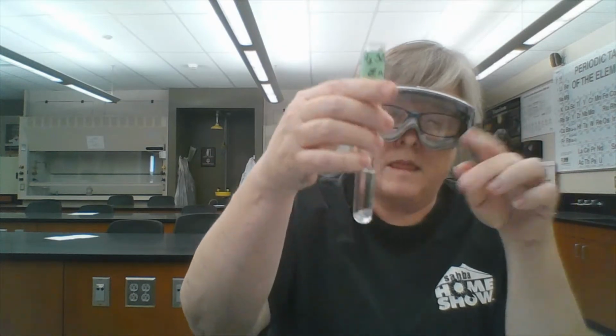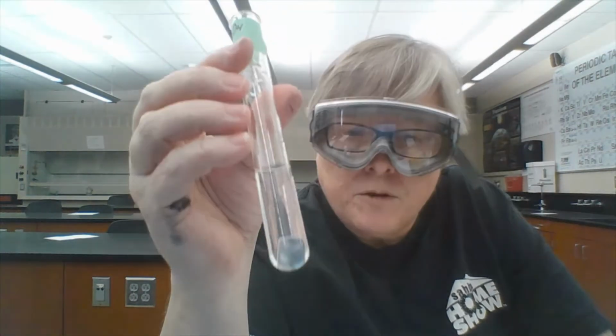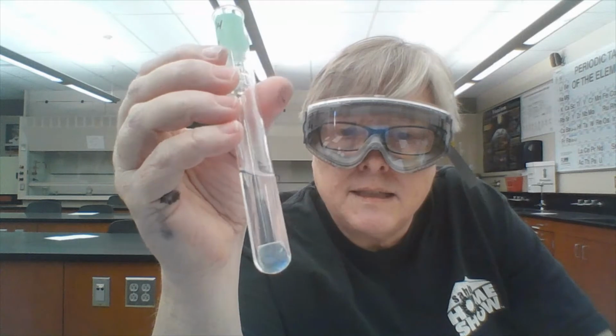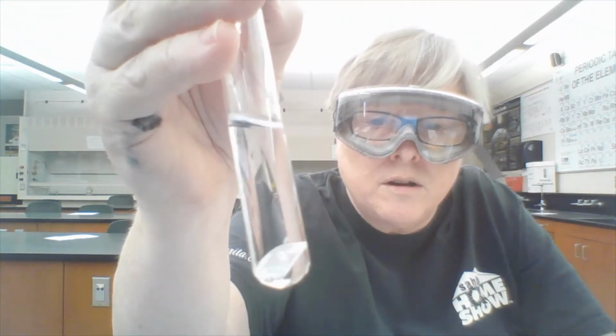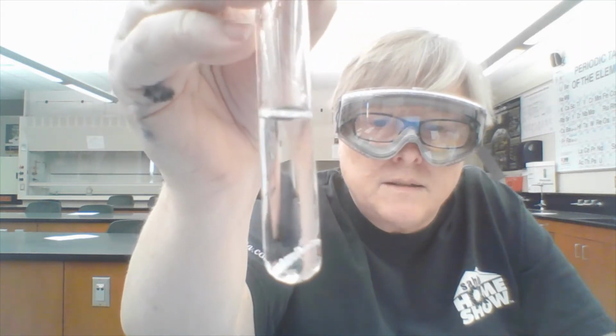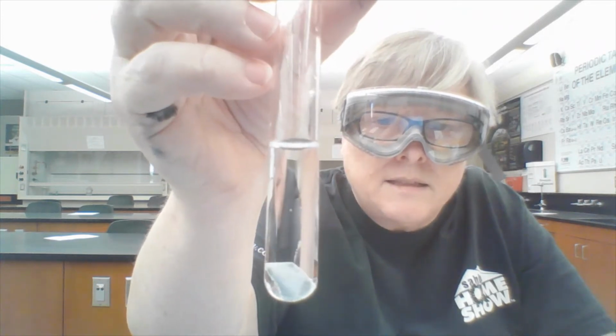Okay, I'm going to do our final test tube now. This is sulfuric acid and a piece of zinc. Now we'll watch that for a while, see if we can tell if anything's happening. I am starting to see bubbles all around the zinc strip. I don't know if you can see those, but there are definitely bubbles all over that strip of zinc. So I would say that that's a reaction that's producing a gas.